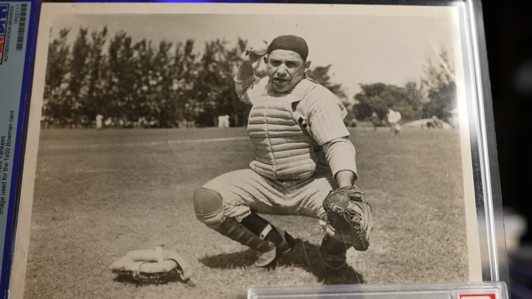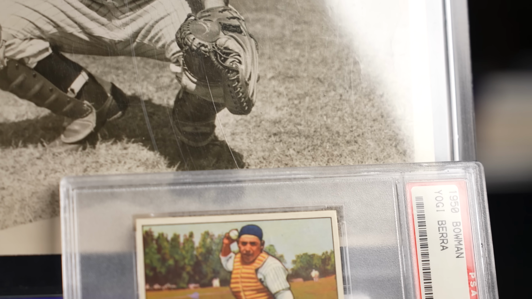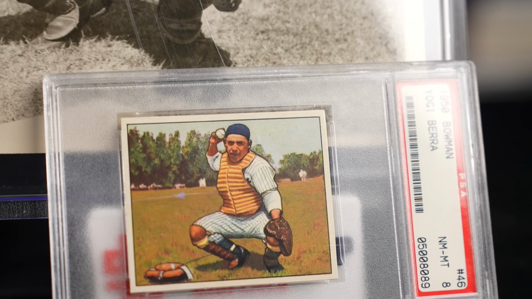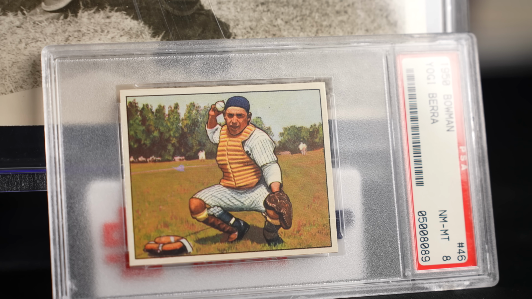Now this one I think is really, really neat. This is a photo of Yogi Berra from the 1940s, and this is Yogi Berra's 1950 Bowman card. It of course is the same photo. This is a PSA 8 version of the card. And Marshall, both of these are in your collection. Talk to me about these. Of course, having a match on a baseball card is really kind of cool for me to have that.